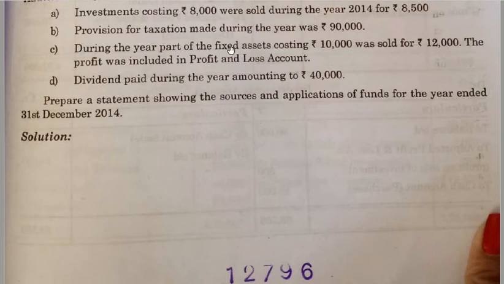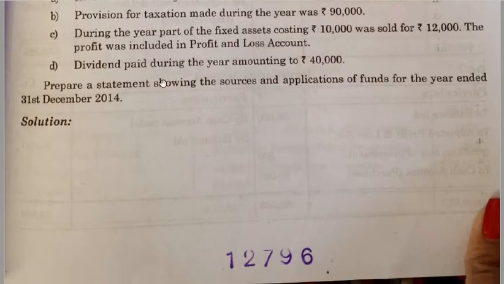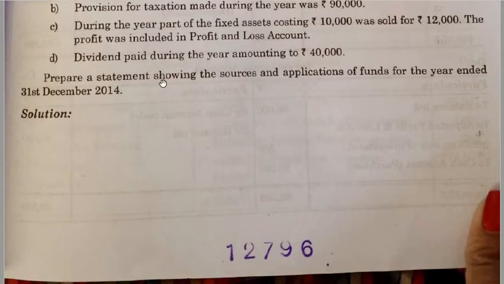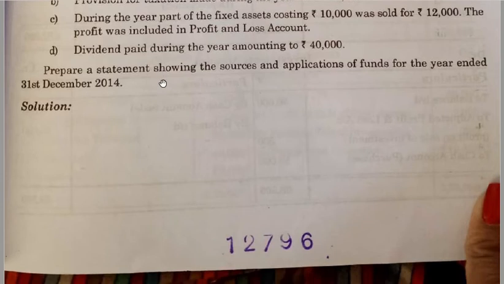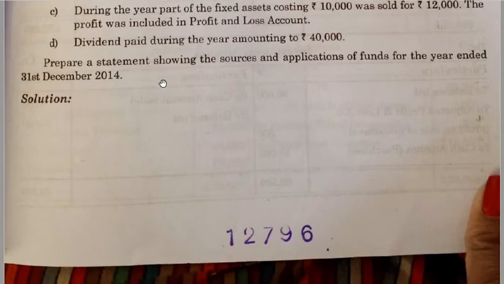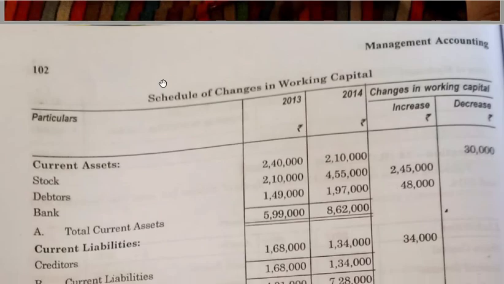So during the year, part of the fixed asset costing 10,000 was sold for 12,000. So 2,000 is your profit, which is included in your profit and loss account. Dividend is paid, so you'll add it in your fund flow statement. So it's an application of funds, and also in your adjusted profit and loss account, you will put it in your debit side. So it will be dividend paid because cash is moving out.